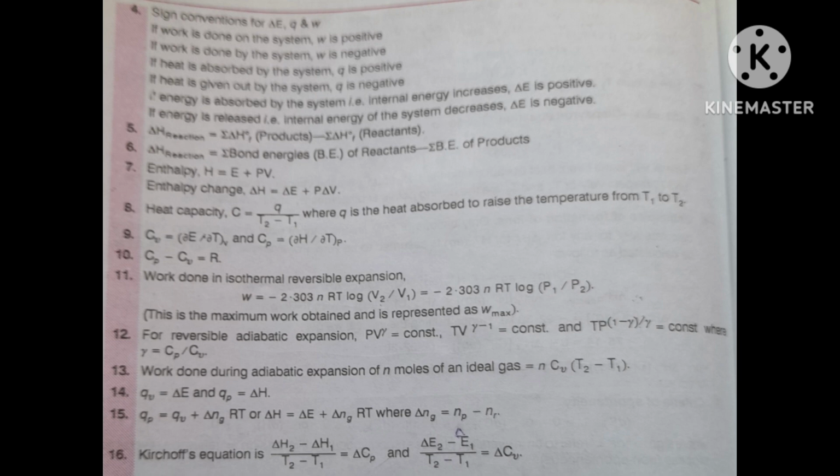Last class I discussed. Why minus? Because the system is doing work, hence work done will be negative.